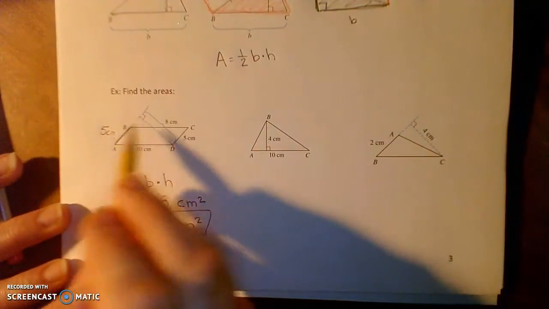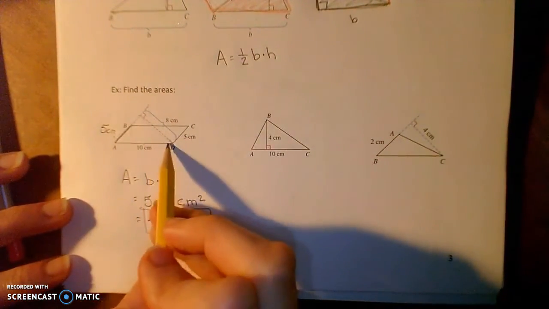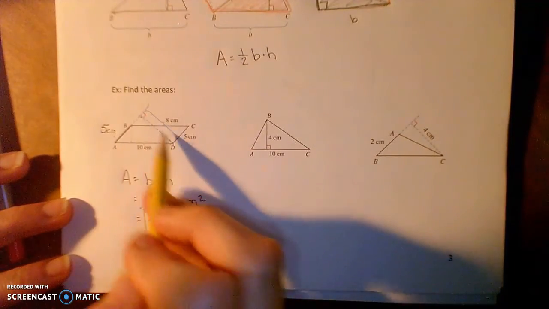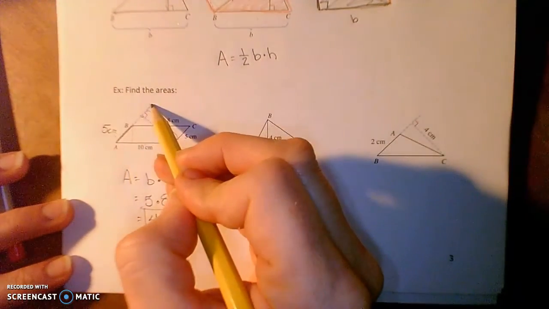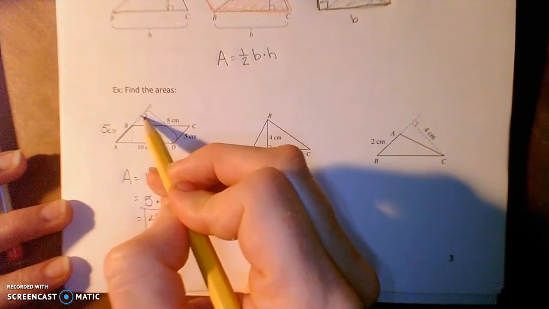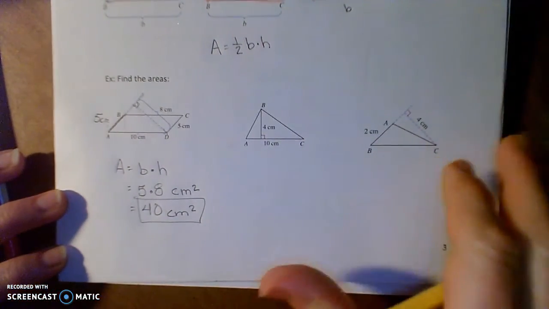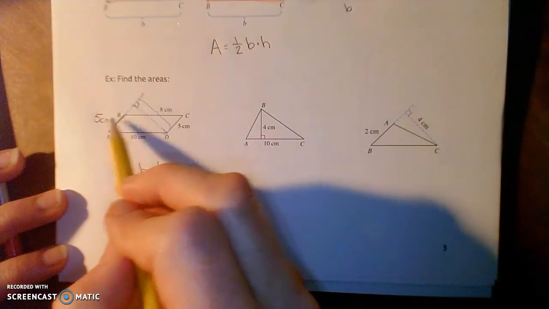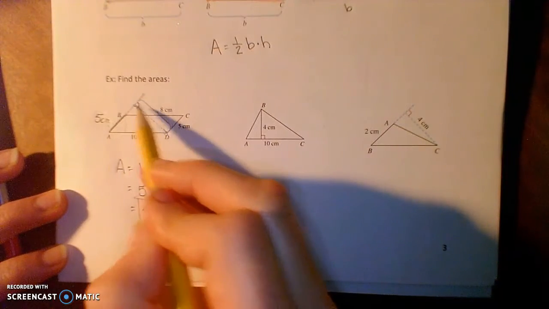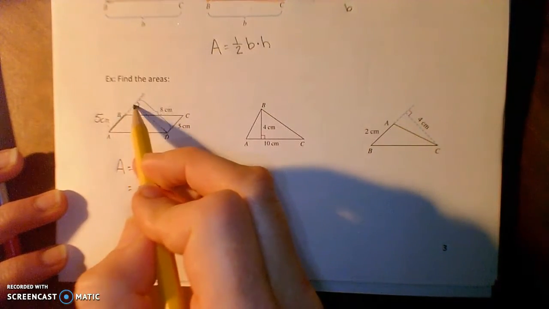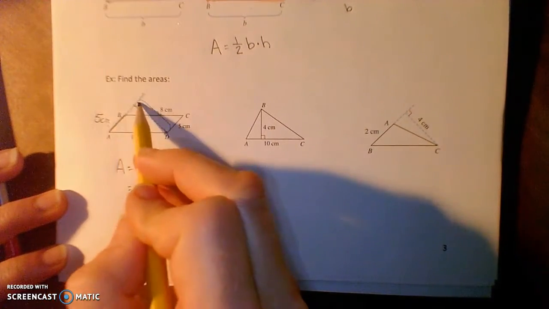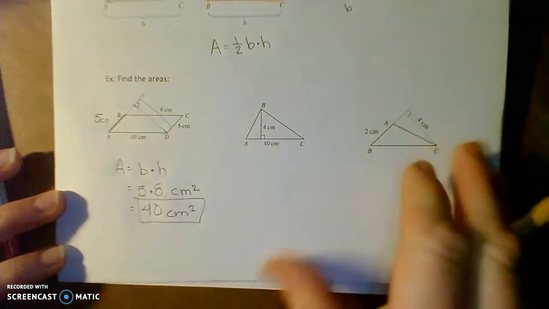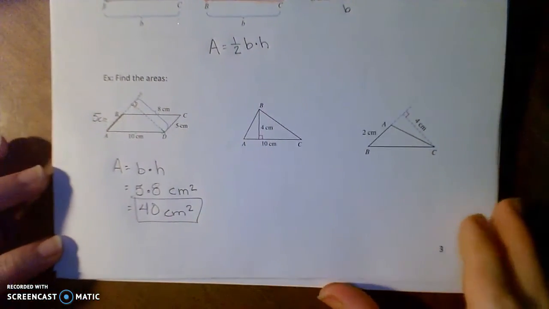Again, this one always looks confusing to students because the altitude intersects not the base, but the extension of the base by a line here. It just looks awkward, but it's the same process. If you have the altitude, find the length of the base that's opposite that vertex, the base that intersects that altitude. 40 square centimeters.